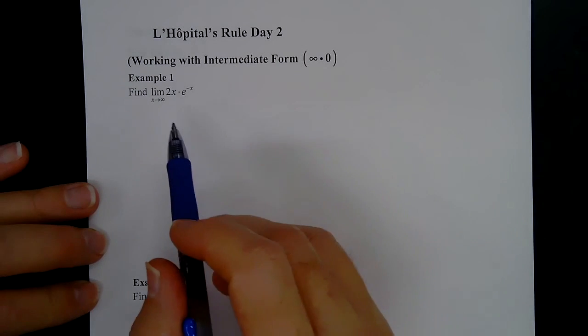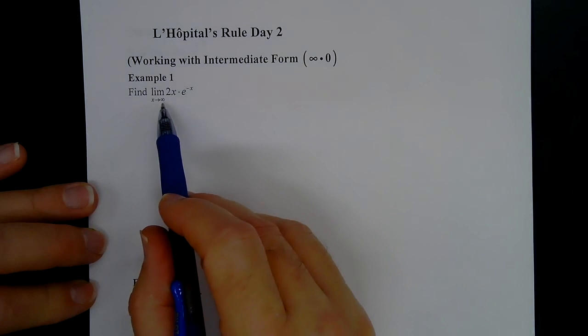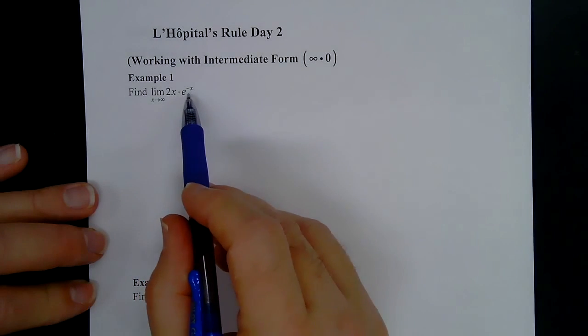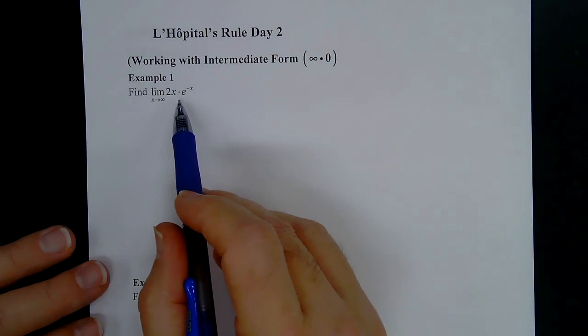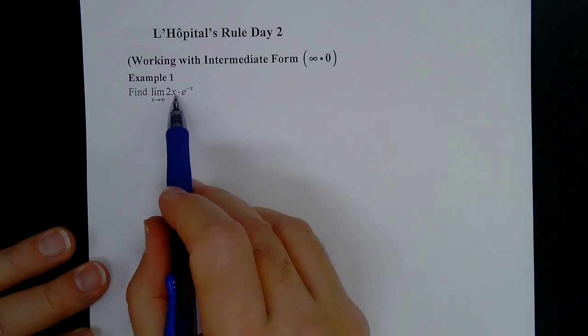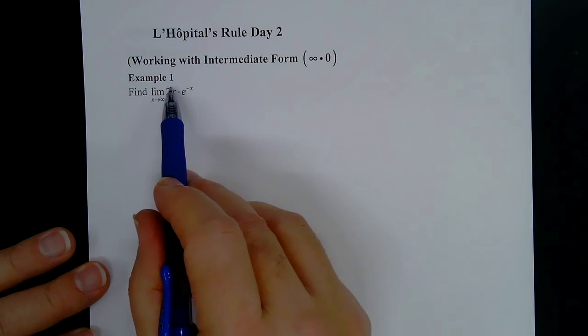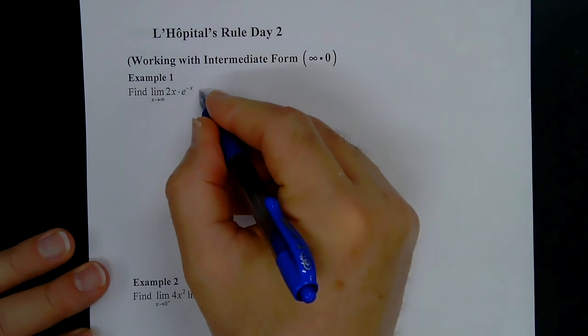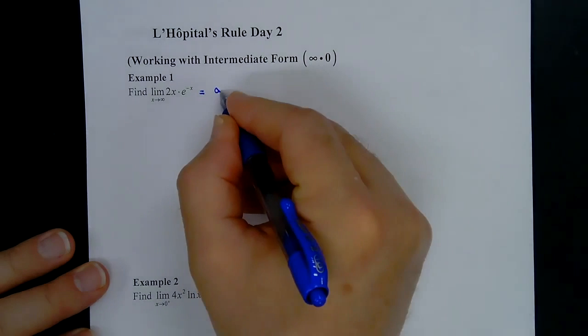So here we look at this one. What's the limit as x approaches infinity of 2x times e to the negative x? If we try direct substitution in here, this is just going to be a really big number, so this is going to wind up equaling infinity.